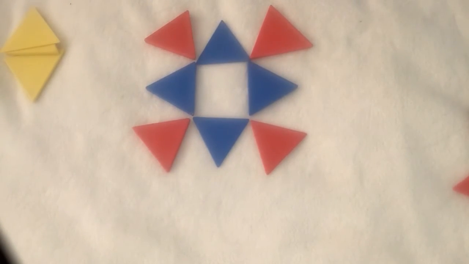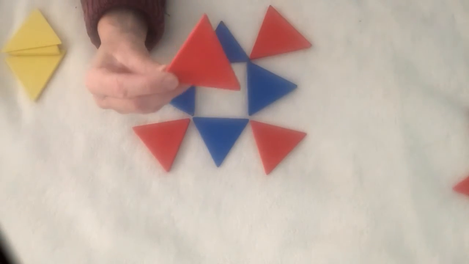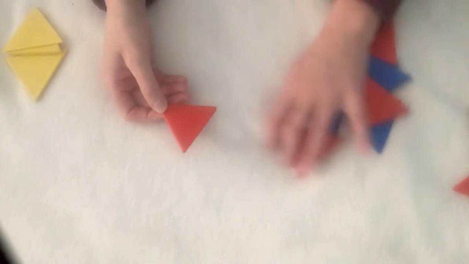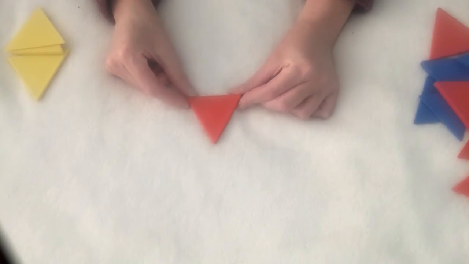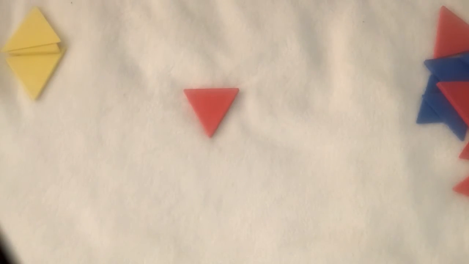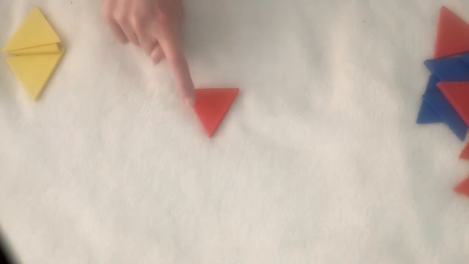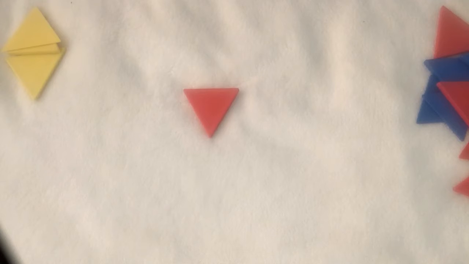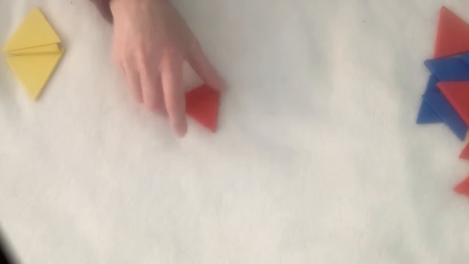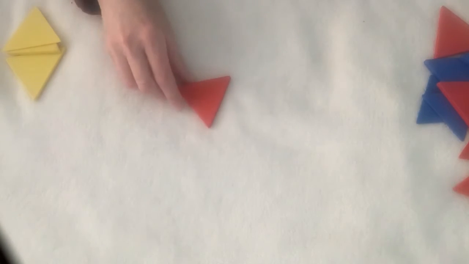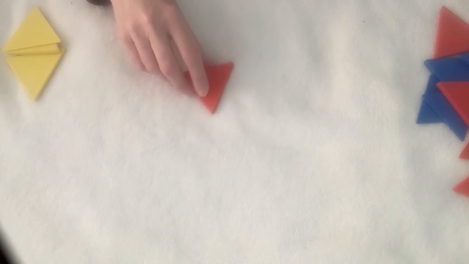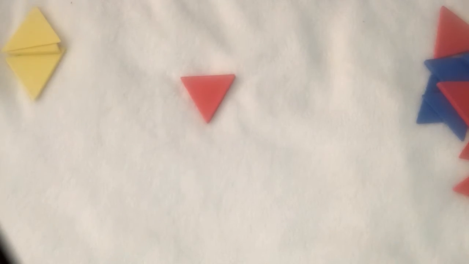Now there's something special about these triangles. Let me show you. These triangles are called equilateral triangles. They're a special triangle. All the sides are the same size. All the sides are the same length. It looks the same type of triangle whichever way we turn it.